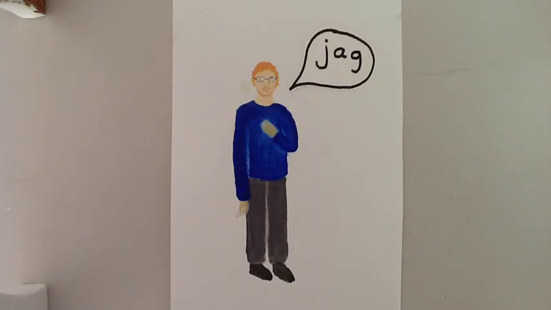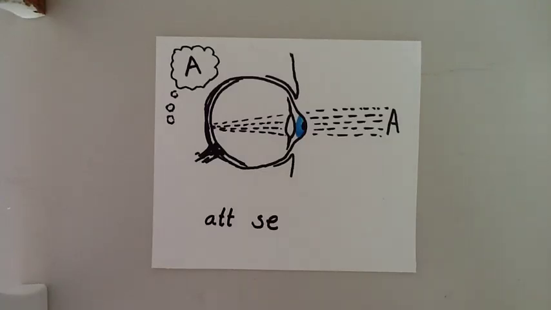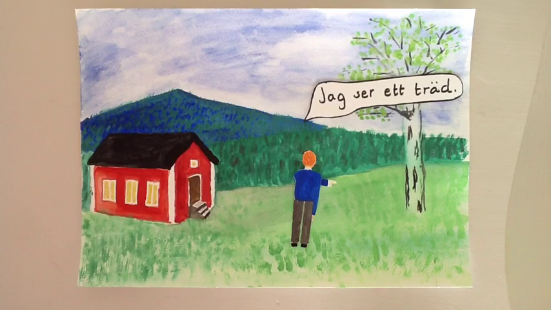And here is a personal pronoun, I, and that is in Swedish, jag. And I do not know how accurate this picture is, but I hope that you can understand from it that att se means to see. And then we make the verb to see so that it becomes present tense, and we often just put an R in the end. So att se becomes ser, and that goes for I and you and he and she and so on. It's the same for all.